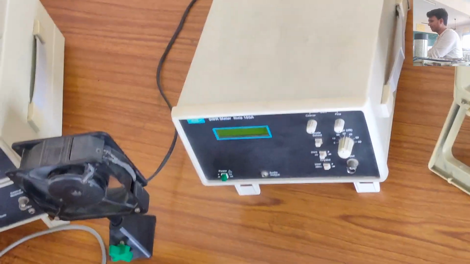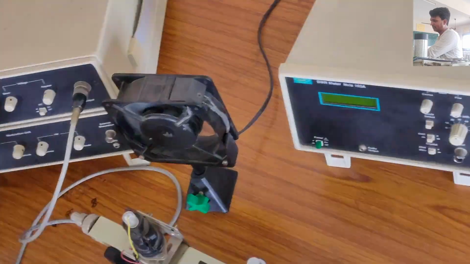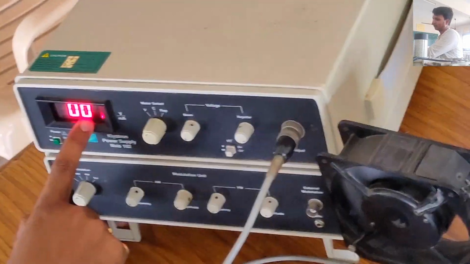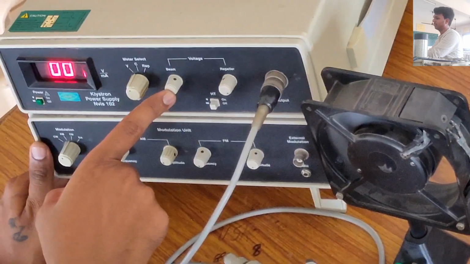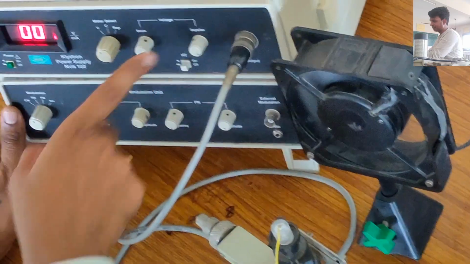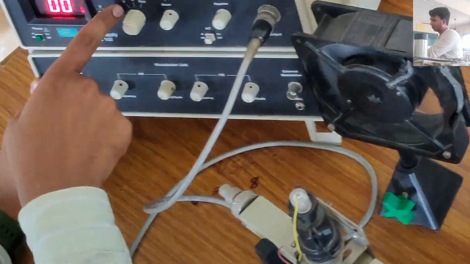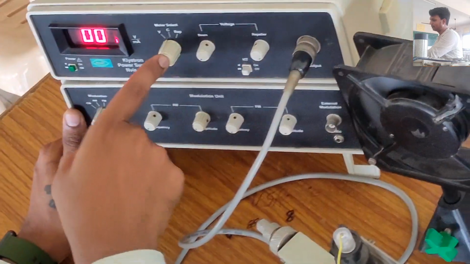Coming to the next step, HT should be in off condition. If you switch it on, you will directly get 200 volts, so it should be off initially. Beam voltage should initially be at minimum value. Repeller voltage should initially be at maximum value. The meter selection should be set to voltage mode, current mode, or repeller mode whenever we need to vary this option.